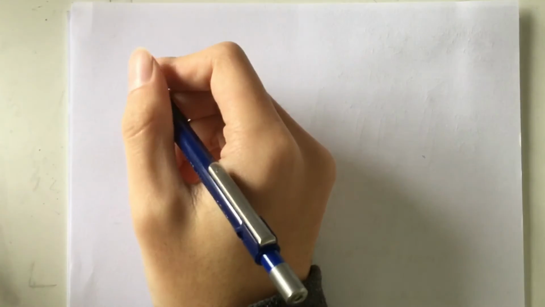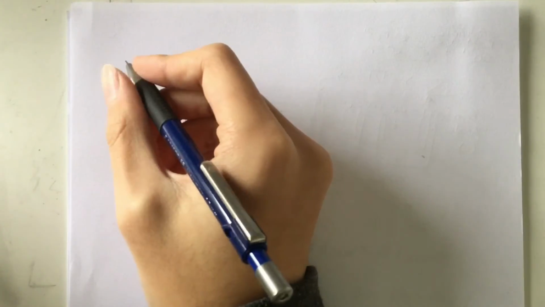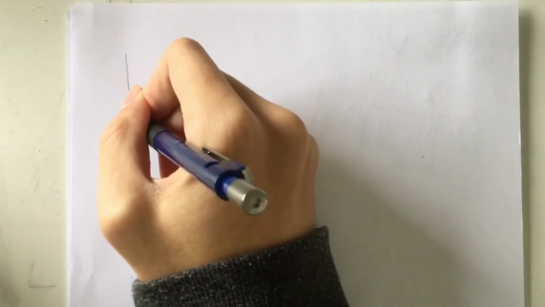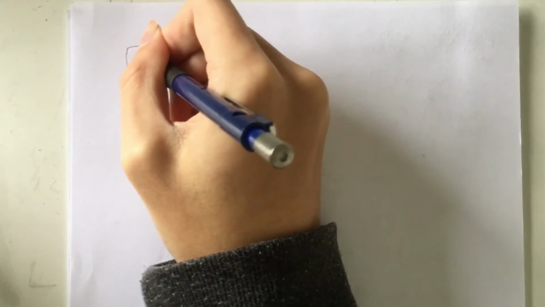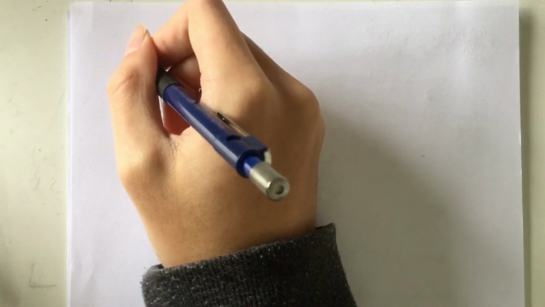Okay, so I found a pretty cool question. It goes like this. There's a graphite electrode. Man, I love graphite.